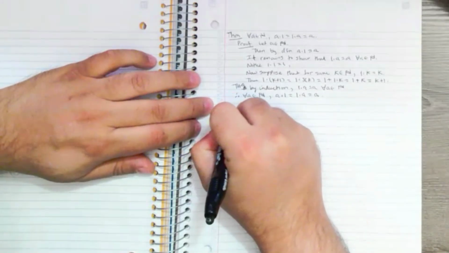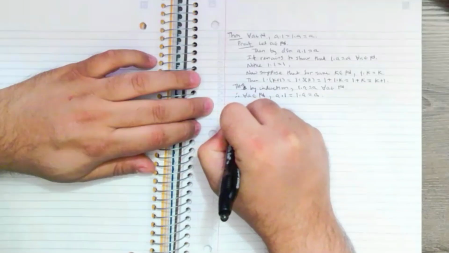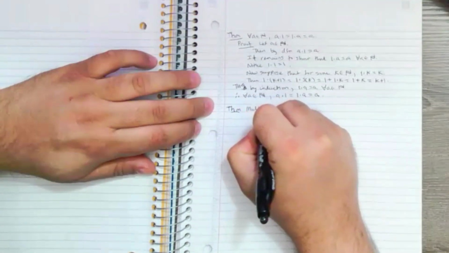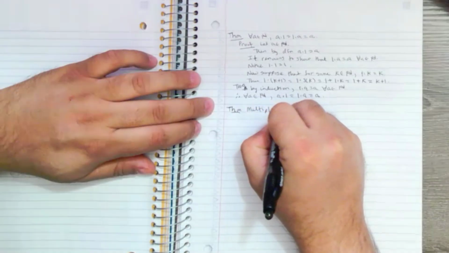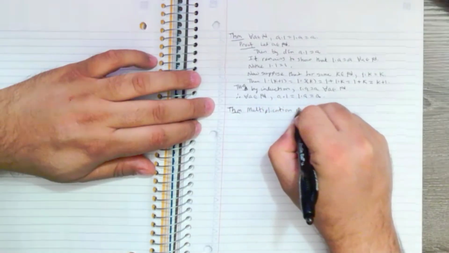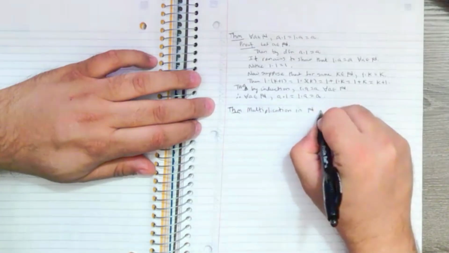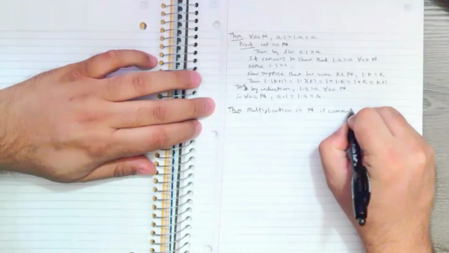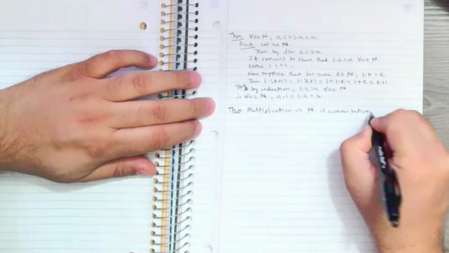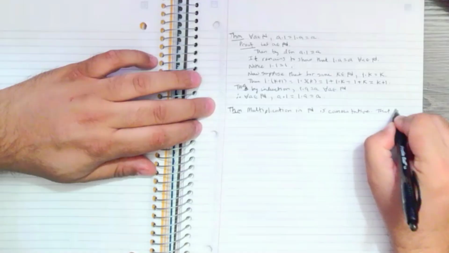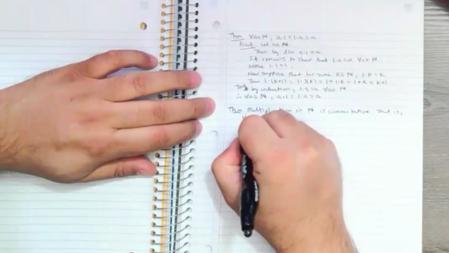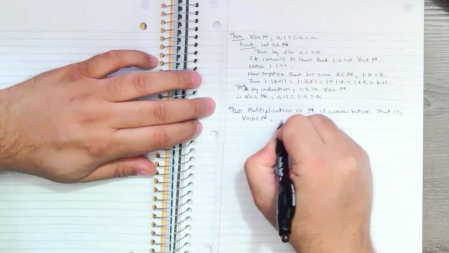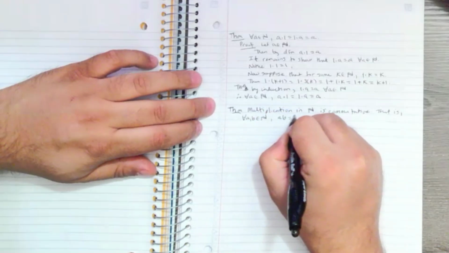So next, we will show that multiplication in the natural numbers is commutative. That is, for any two natural numbers a and b, a times b is the same as b times a.